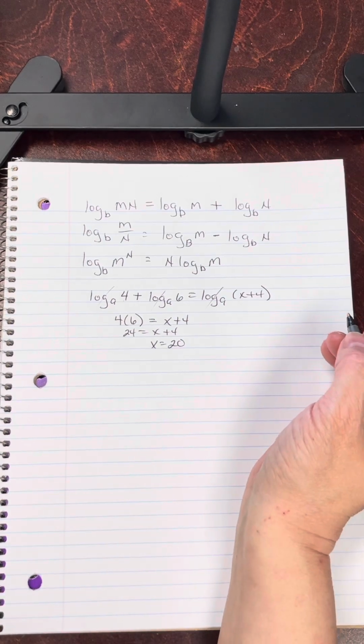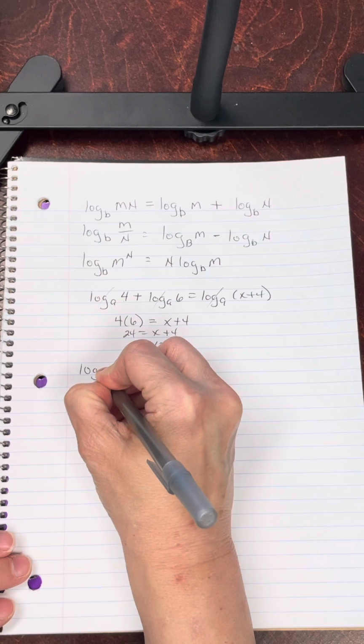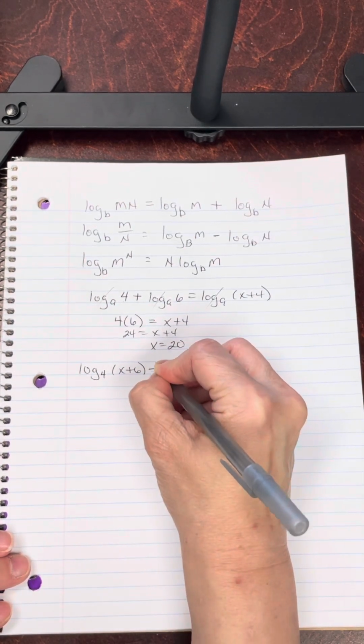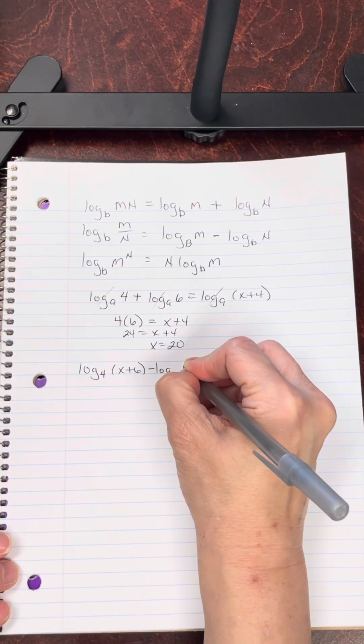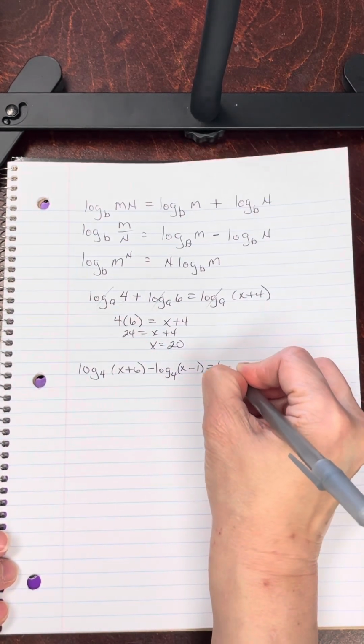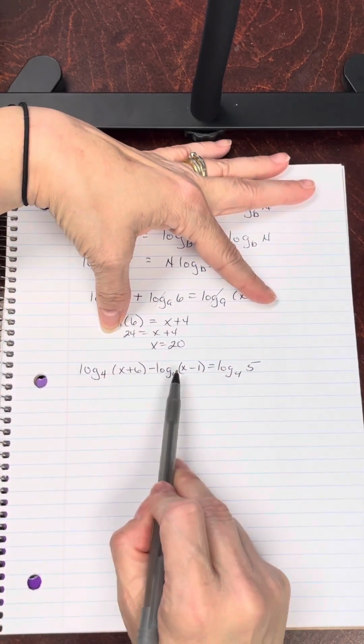Example 2 on the next page says we have log base 4 of x plus 6 minus log base 4 of x minus 1 equals log base 4 of 5. Again, the first thing I check: 4, 4, and 4.